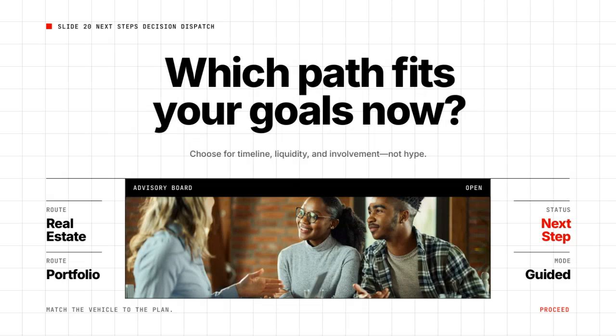Now that we've covered everything, it's time to focus on the next steps. The key question is, which path aligns best with your current goals? When making this decision, it's important to prioritize factors like your timeline, liquidity needs, and level of involvement over any market hype. Whether you're looking at real estate options or portfolio investments, matching the right vehicle to your overall plan is crucial.